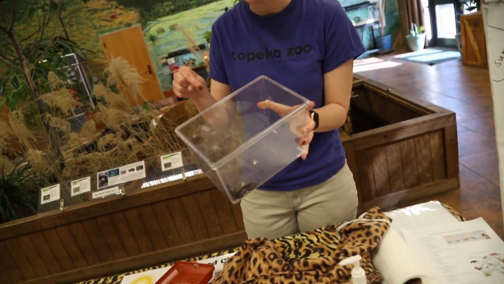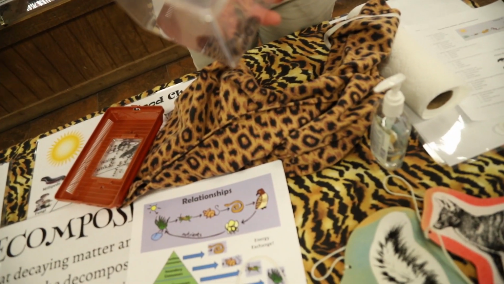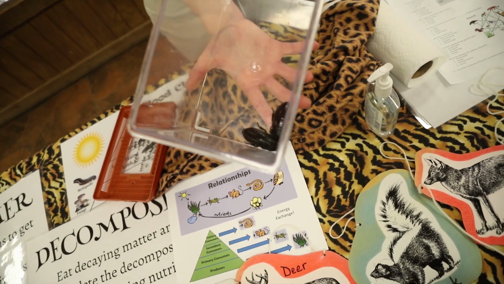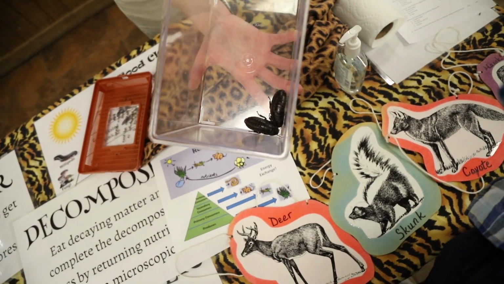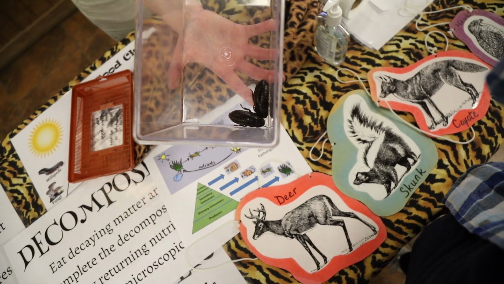These are Madagascar hissing cockroaches, and they are found in Madagascar, which is off of Africa, over on the other side of the world. And they live in tropical and rainforest areas there.